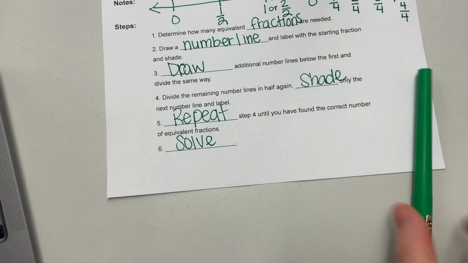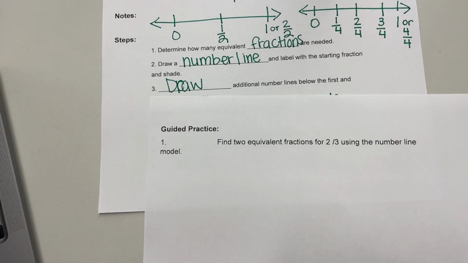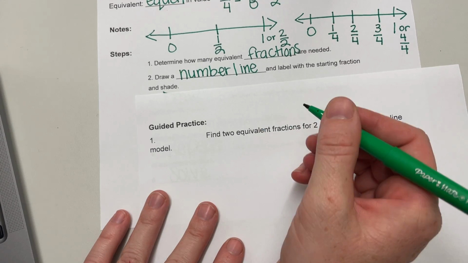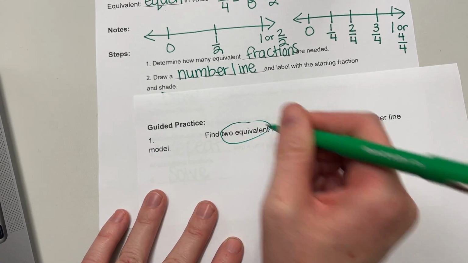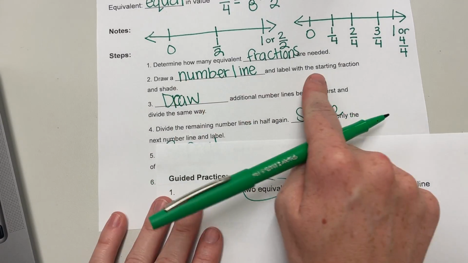Okay, I'm getting out my green pen, so you are following along. You are copying down. Okay, step number 1, determining how many equivalent fractions are needed. 2 are needed. So I'm going to start with 2/3. I'm going to draw that number line.